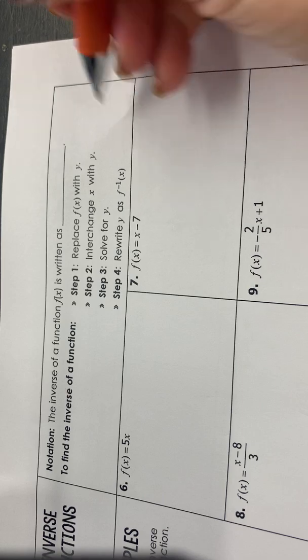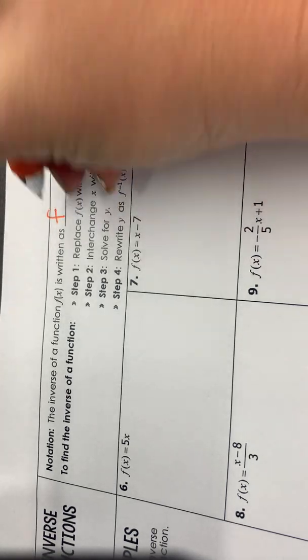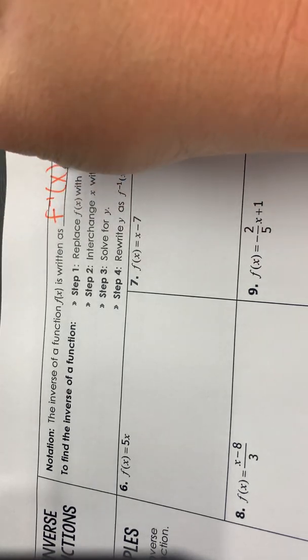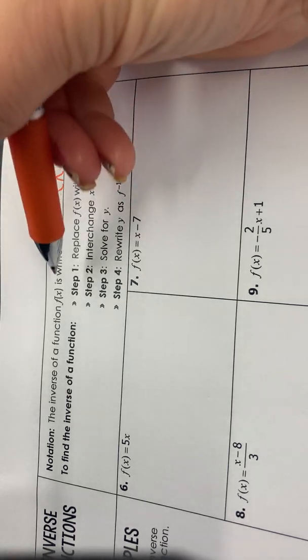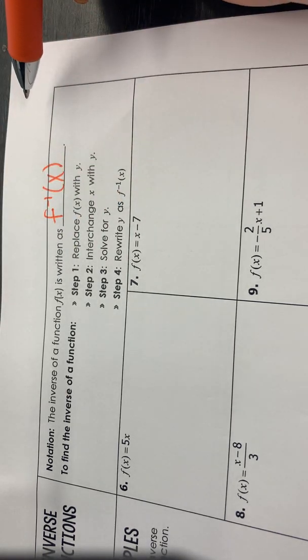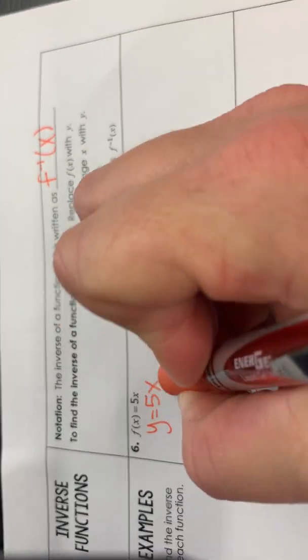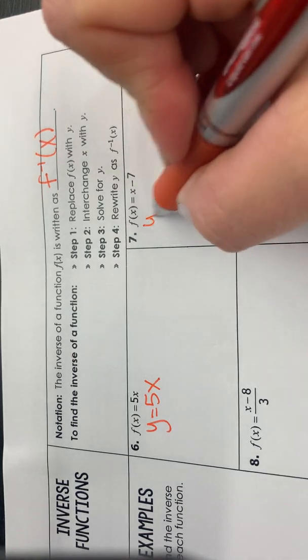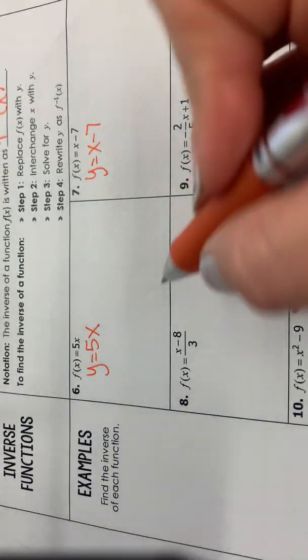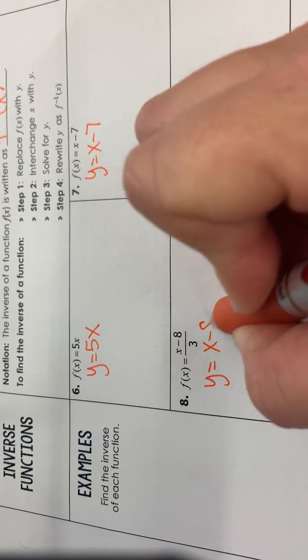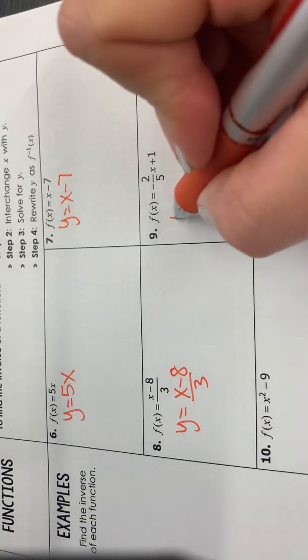The reverse of a function f of x is written as f inverse of x. It's just that little negative one, kind of like instead of the r and r prime. Here's your steps. Replace f of x with y. So that's step 1. Guys, I could go through here and do that on every single one of these.